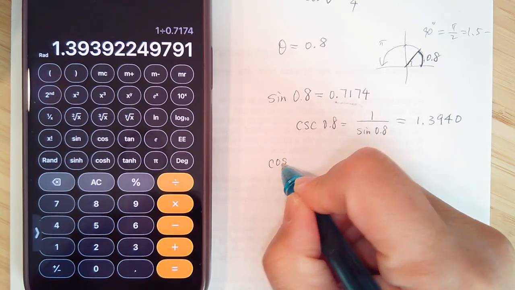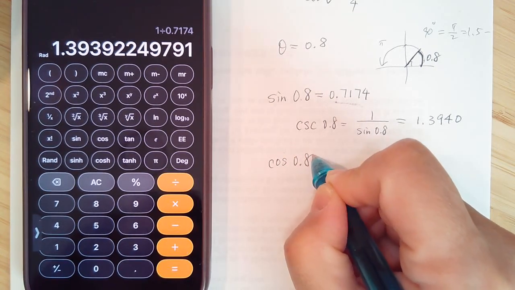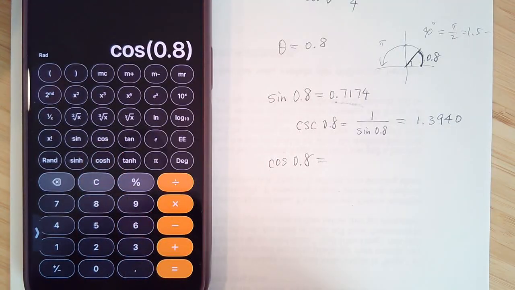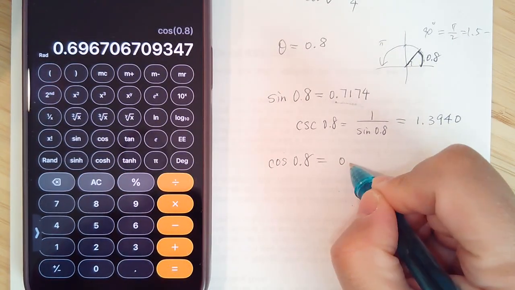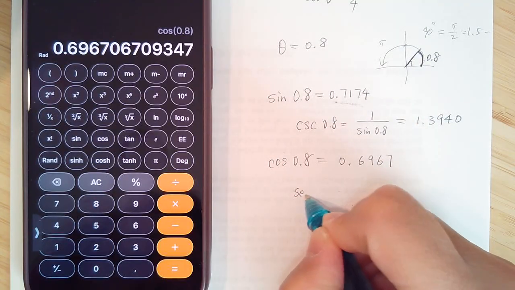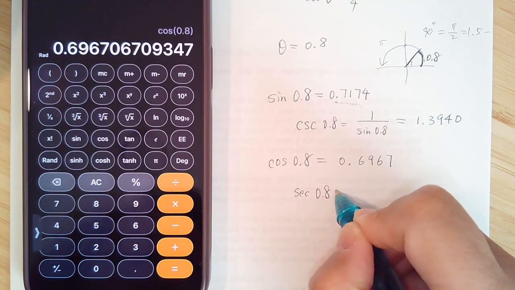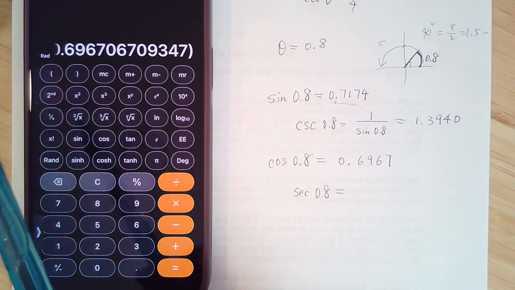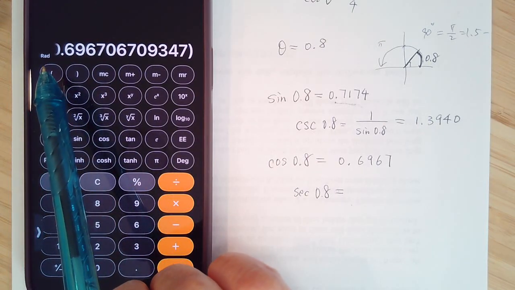Next one, I'm going to get the cosine of 0.8. So 0.8, cosine, 0.6967. By taking the reciprocal of that, I will have 1 over. Now, you don't see something before that.